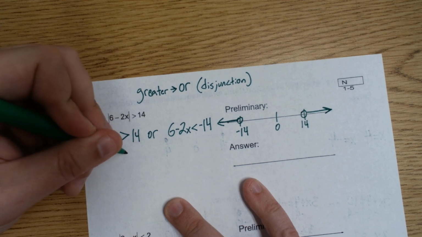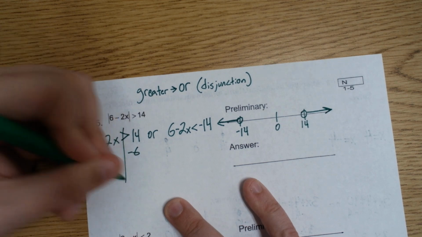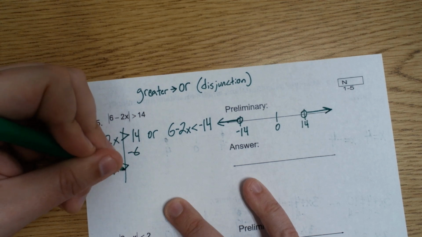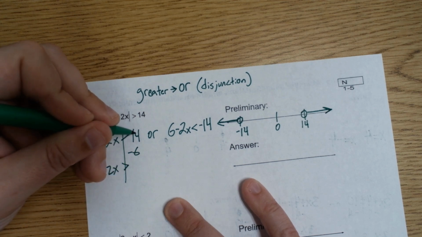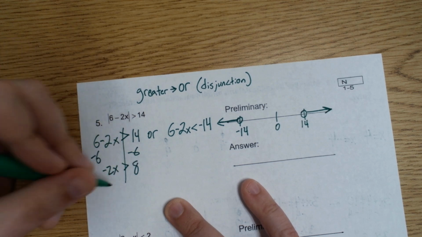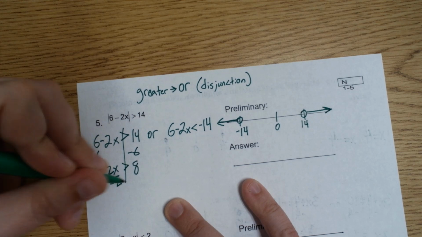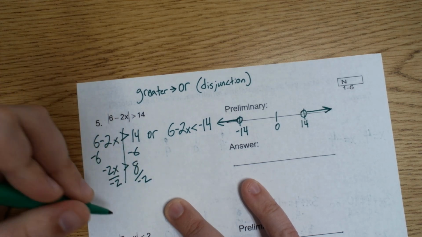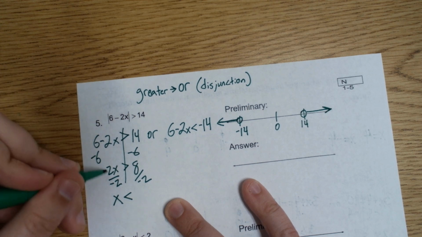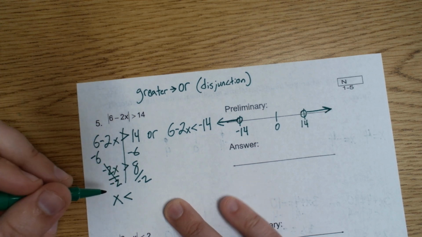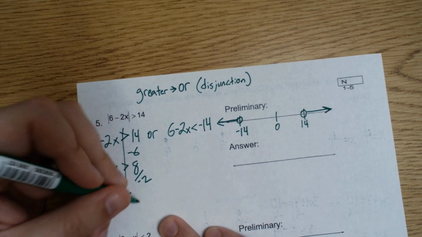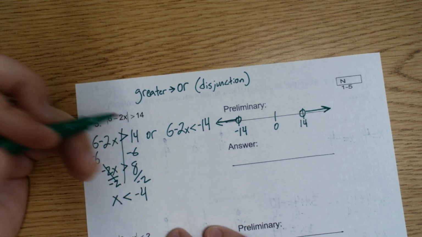Work these out real quick. Subtracting 6 on both sides gives me negative 2x is greater than 8. Now, I'm going to divide by a negative. So when I divide by that negative, that's when I change my sign. Those cancel out. 8 divided by negative 2 gives me a negative 4.